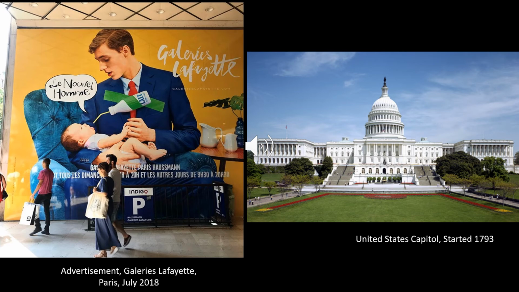This is an advertisement talking about the new man. So how is parenthood, motherhood, fatherhood, capitalism, work, generational change framed in this advertisement? Art history helps us understand this.